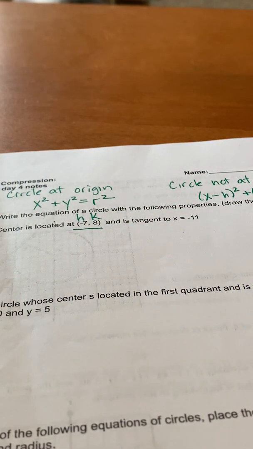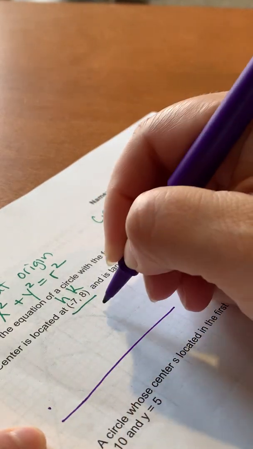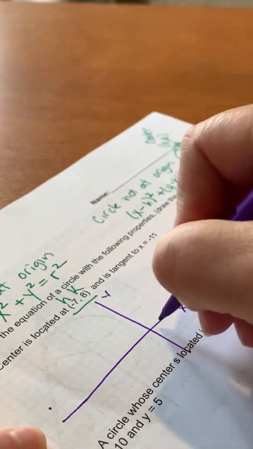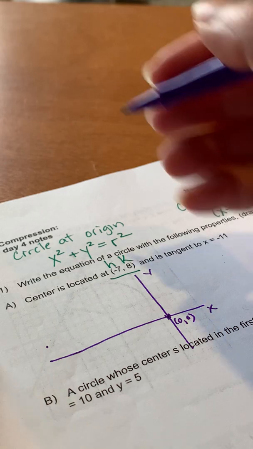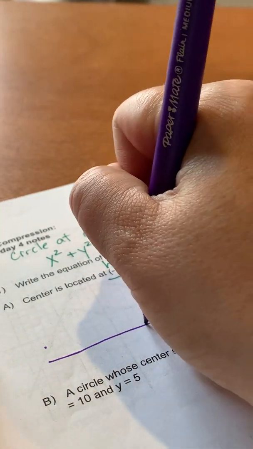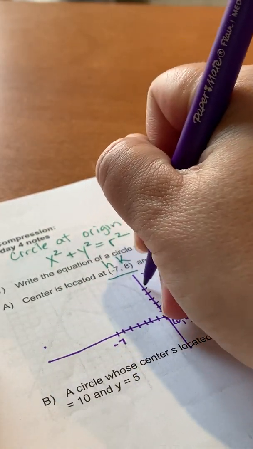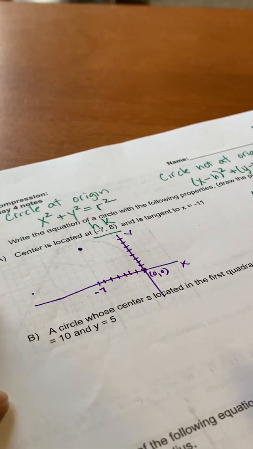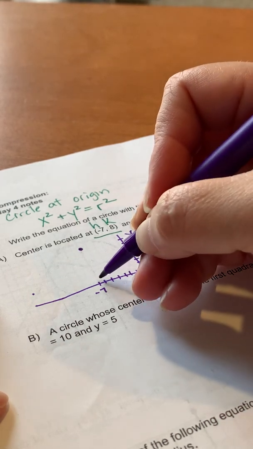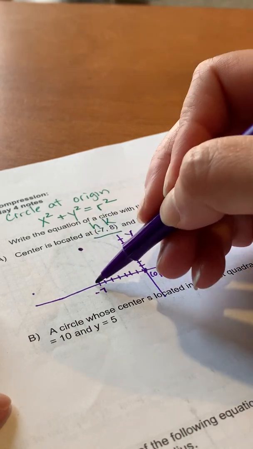So for this circle, I'm going to draw a quick x-axis and y-axis here. All right, so x and y, and here's the origin, that's 0, 0. Just to give you an idea of where it's going. So 1, 2, 3, 4, 5, 6, 7. So this is -7. Then 4, 5, 6, 7, 8. So I have a center of a circle here at -7 and 8. From the origin, -7 to the left, 8 up, just like we've done since elementary. So -7 and 8, there's the center.